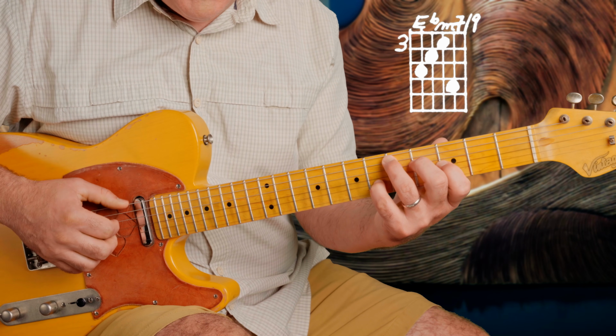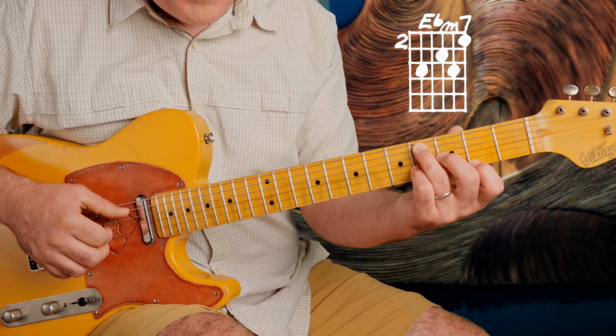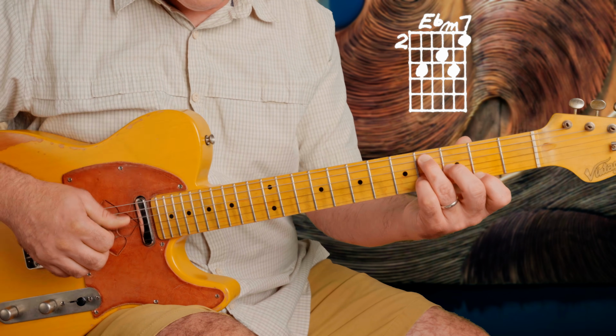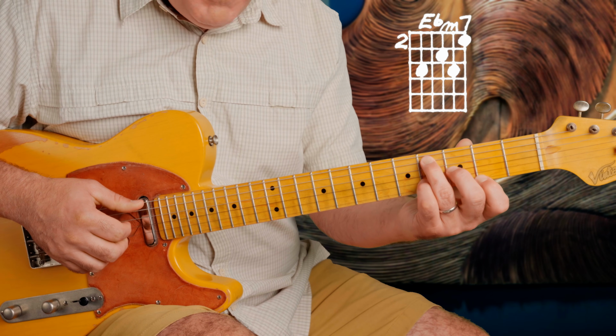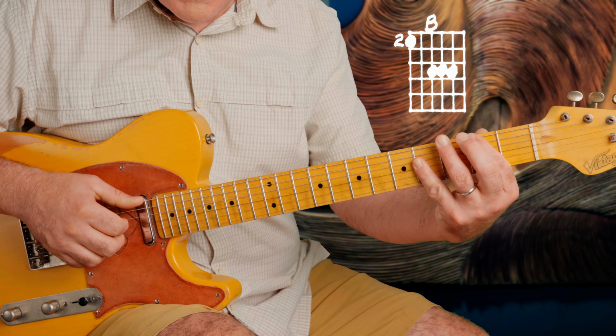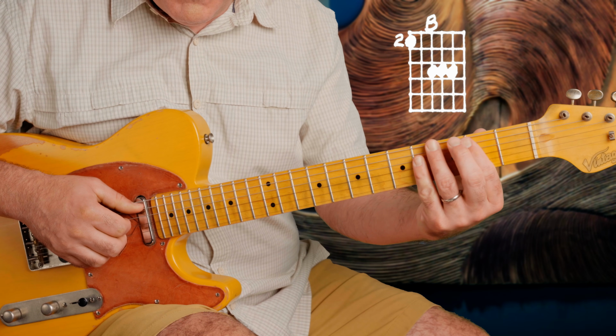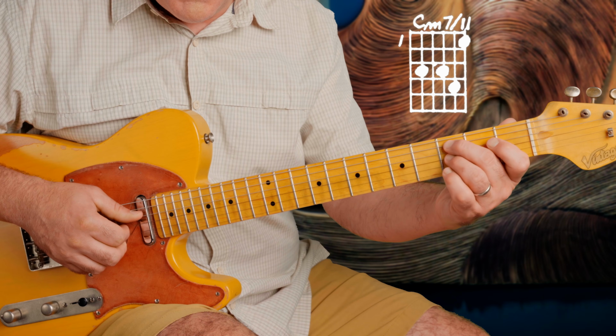And then there it is, E flat minor 7. And then B on fret 2 with an F in the bass. And then C minor 7/11 would be fret 1, 2, 3.